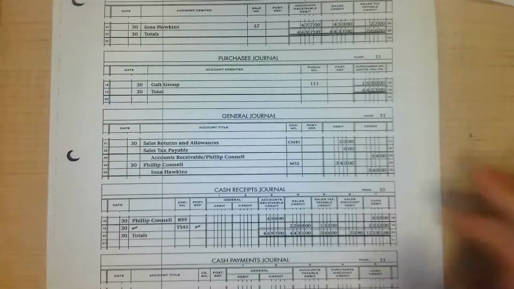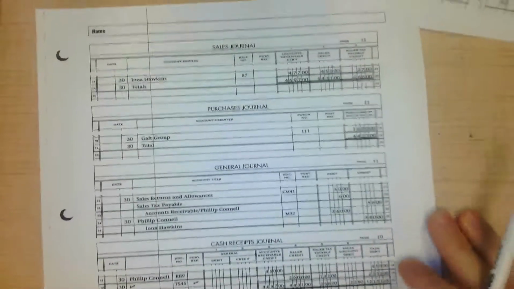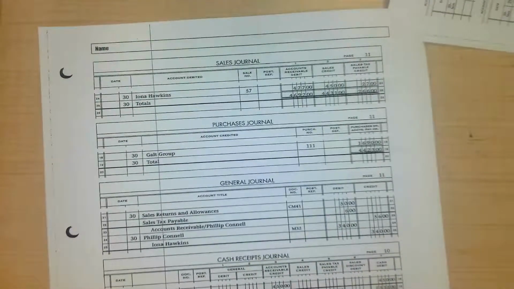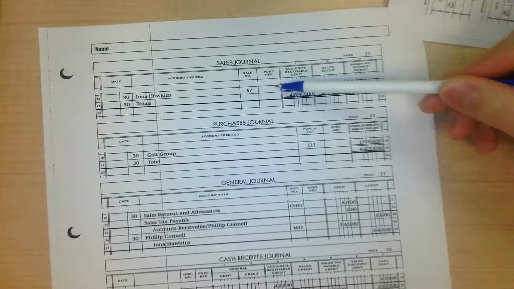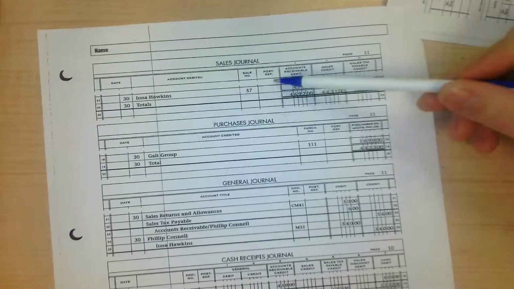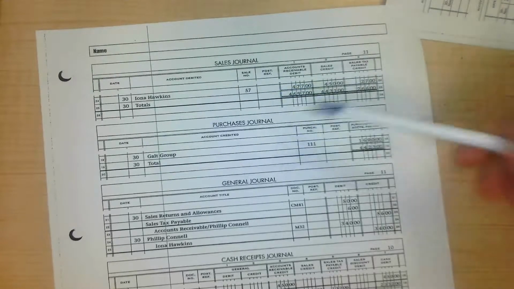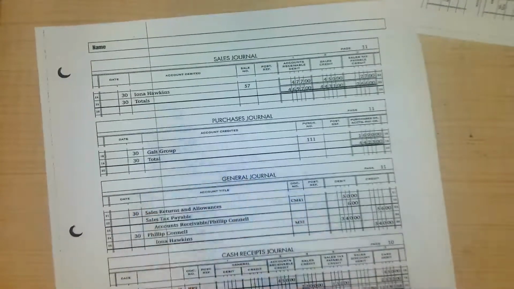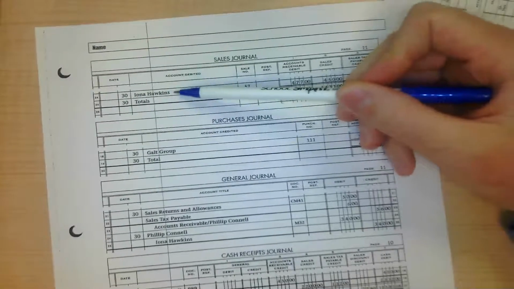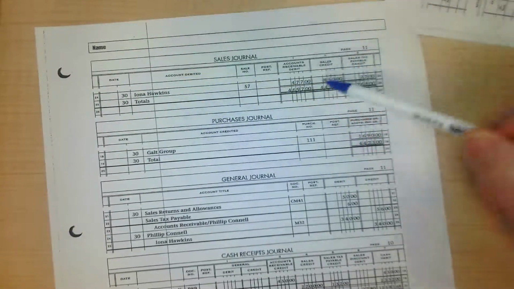We're going to have some journal entries that have not yet been posted. If you look in the posting reference, that tells you that they haven't been posted. But then we also have totals, okay? Totals get posted at the end of the month.